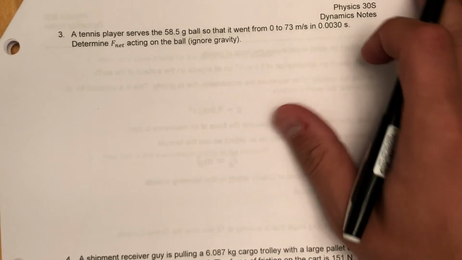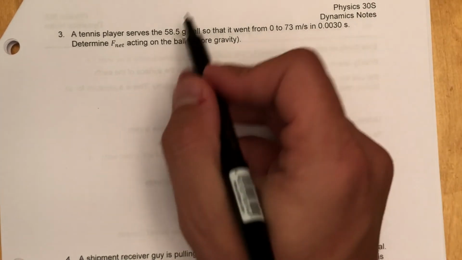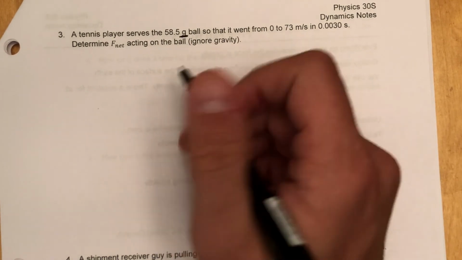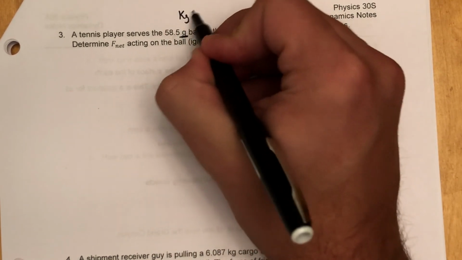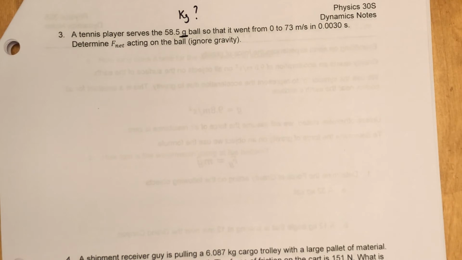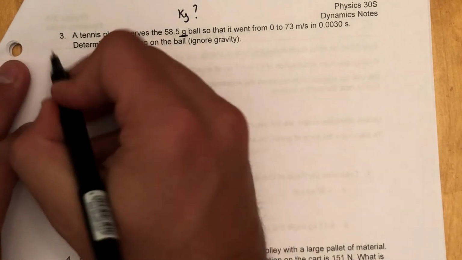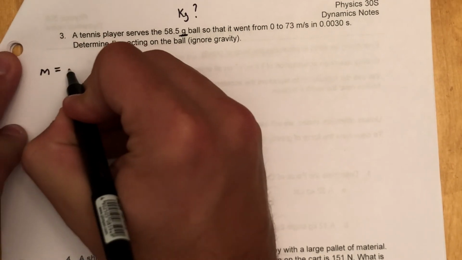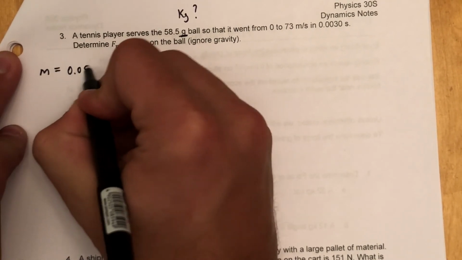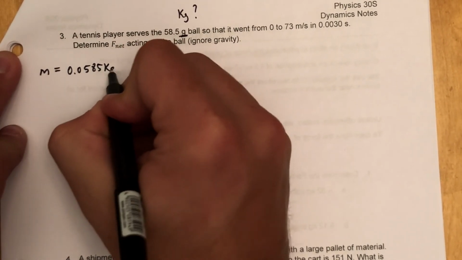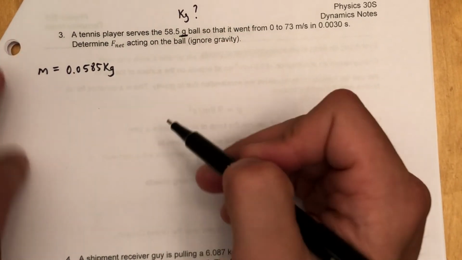There's a couple of things that we're going to need to take note of. First of all, we have grams and we're going to need kilograms. There are 1,000 grams in a kilogram. So if we were to label our mass over here, our mass is going to be 0.0585 kilograms. You're moving it 3 decimal places to the left.